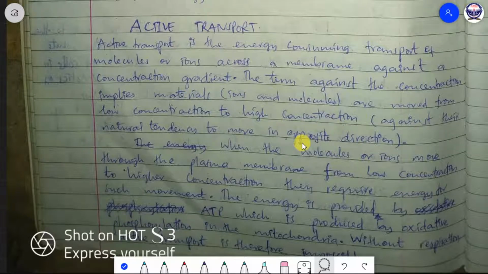The natural tendency of materials is to move from higher concentration to lower concentration. So if we want to go against the natural tendency, we must apply some energy. And this energy we use in the form of ATP. Such kind of movement is called active transport.